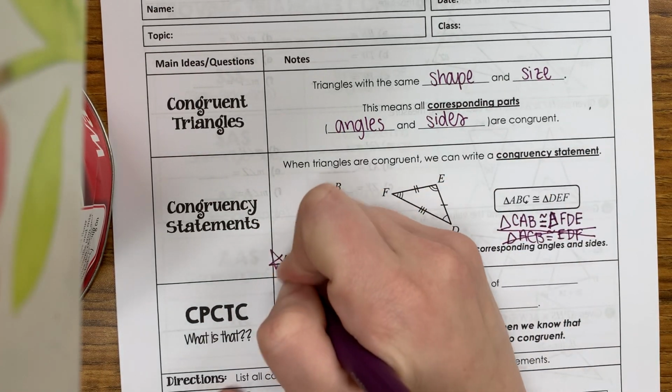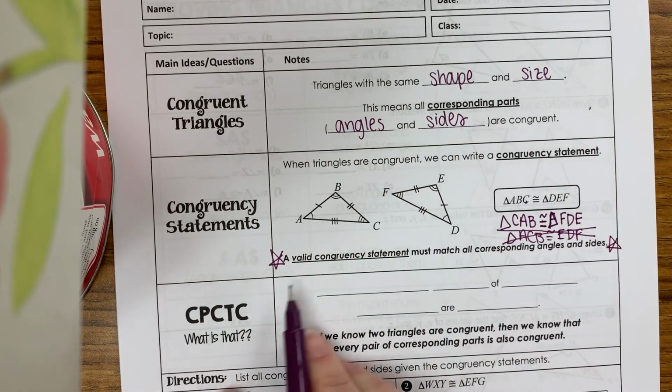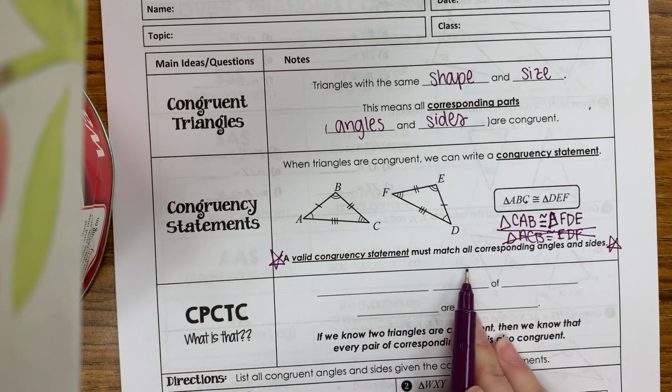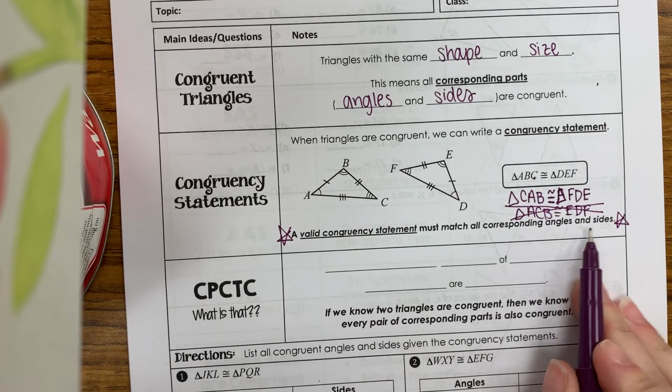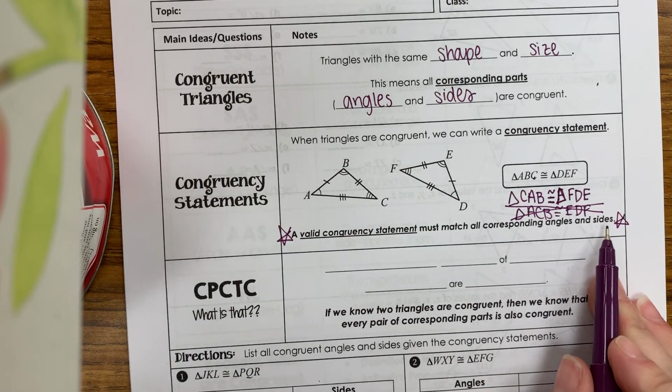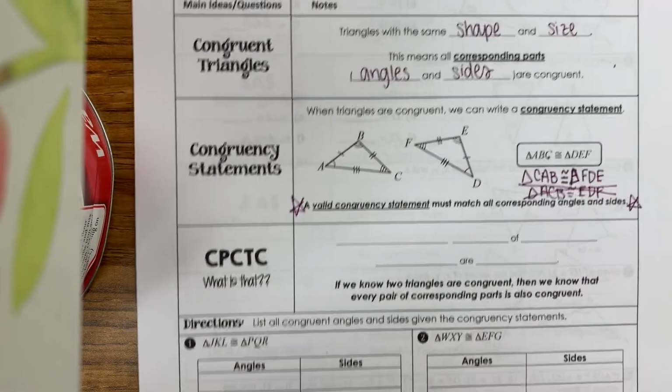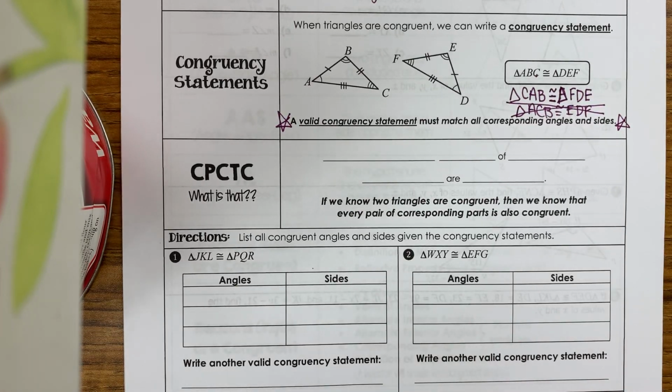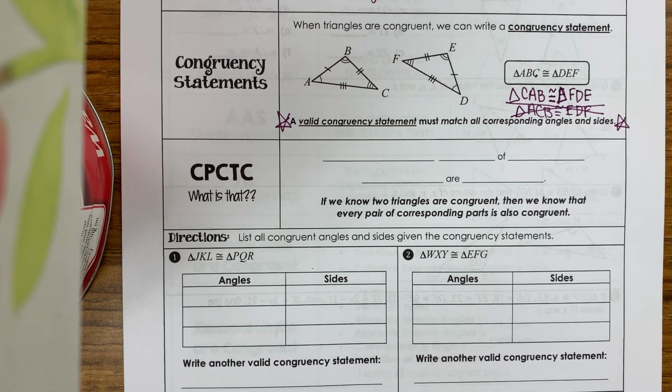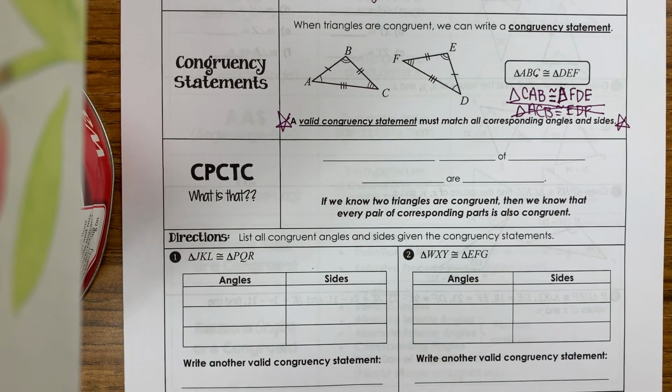That's why it's very important that a valid congruency statement must match all corresponding angles and sides. So they have to be listed in order. Now, you will see in our notes, or sometimes on work problems, you'll see CPCTC. What the heck does that mean?